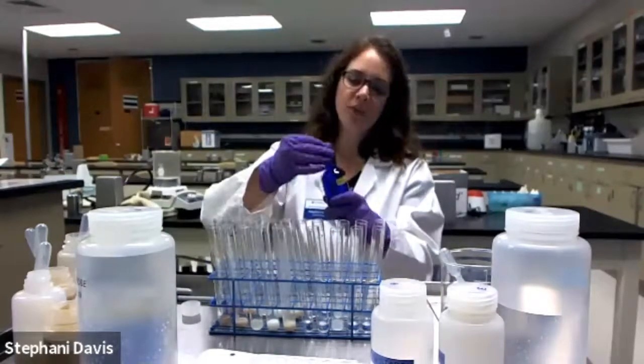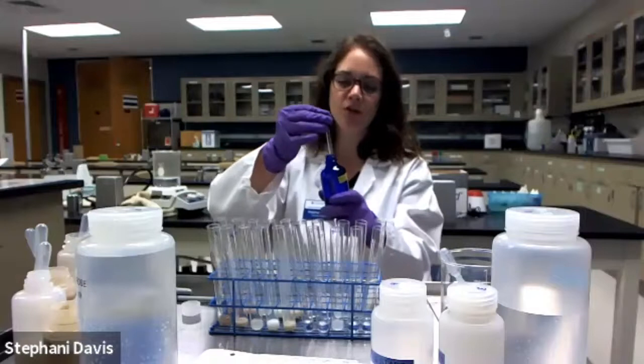Okay, so now I'm going to add a dropper full of the Biuret reagent in my first row of tubes. Okay, so each tube is going to get a dropper full.